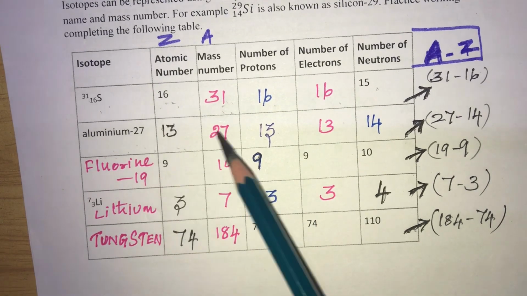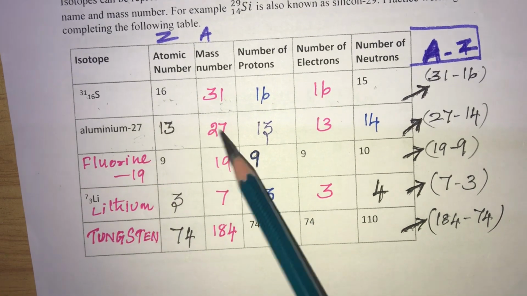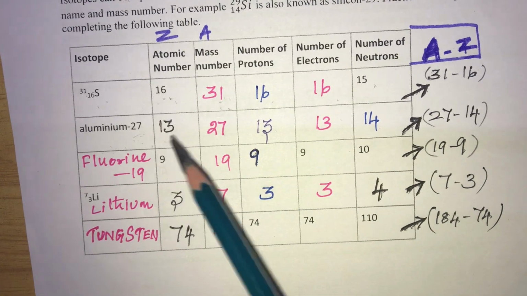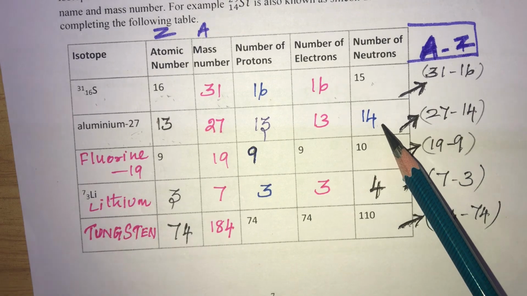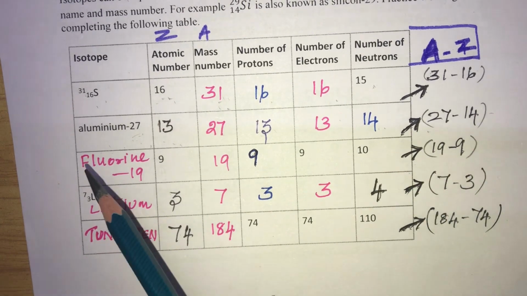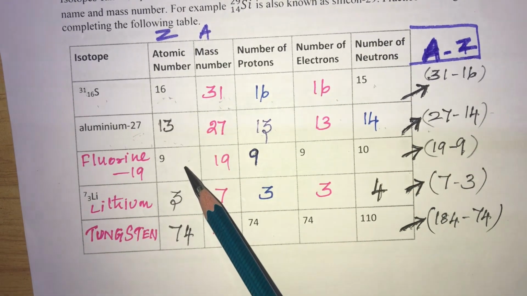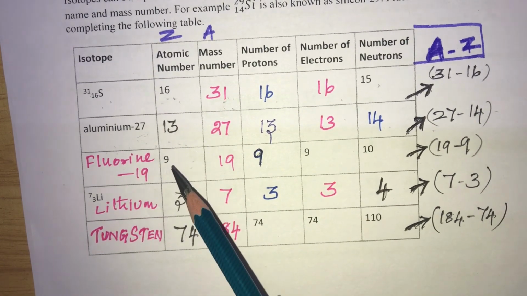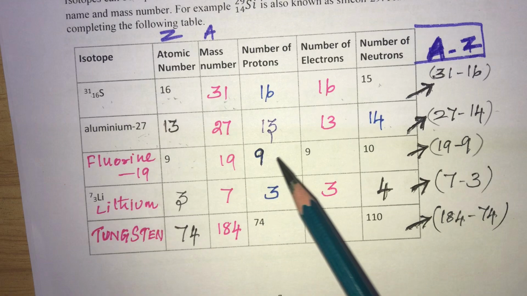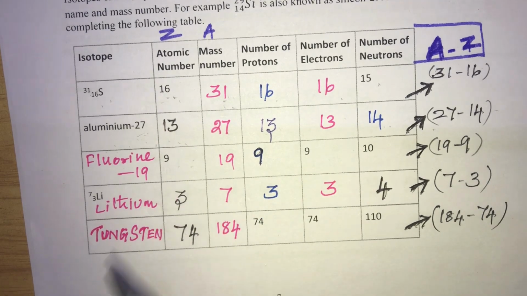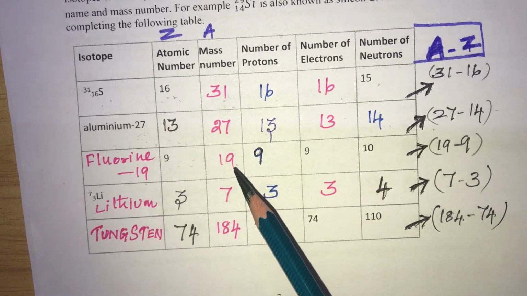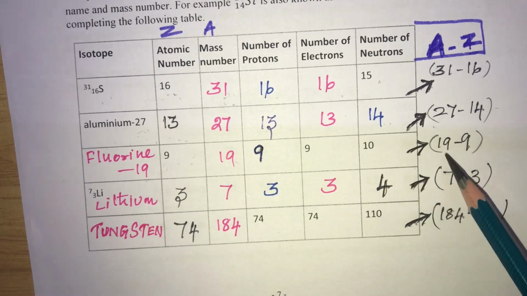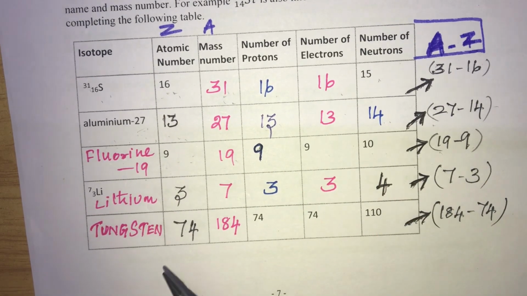But its mass number is 27. So how many neutrons? Mass number minus atomic number. The neutrons are 14, 27 minus 13. Next, atomic number 9 is given. For the atomic number 9, fluorine is the element. So number of protons or number of electrons is 9. Here the mass number is 19. So number of neutrons is mass number minus atomic number. So number of neutrons is 10.